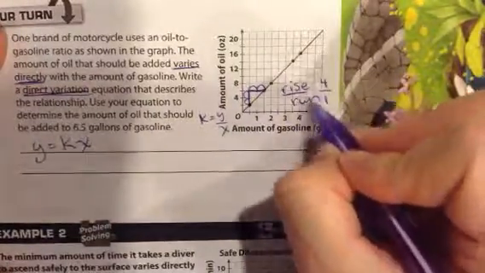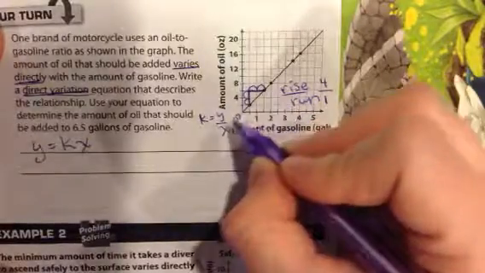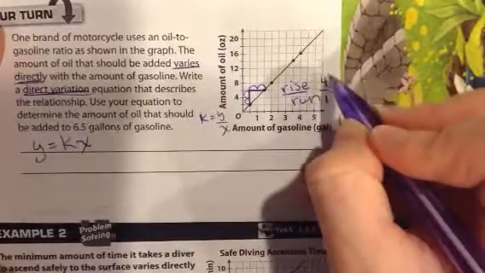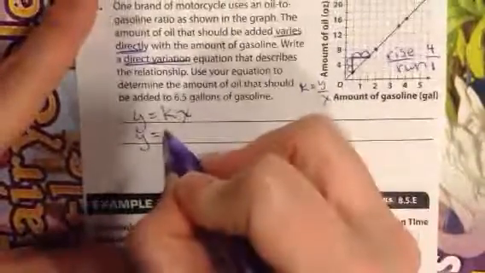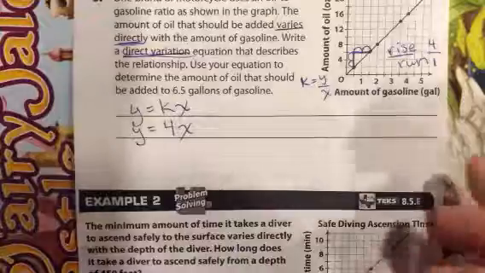These are both positive because up is positive and right is positive, and I can see this line is moving up left to right. So I would reduce 4 divided by 1 to just get that my slope, or the constant of that line, is 4.